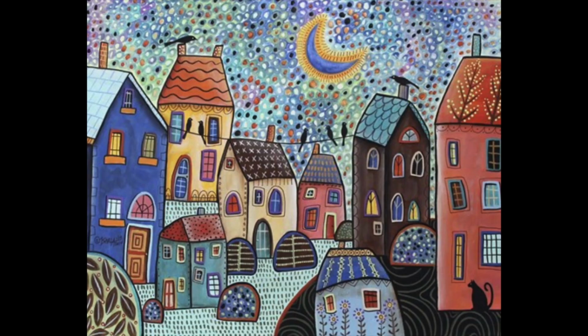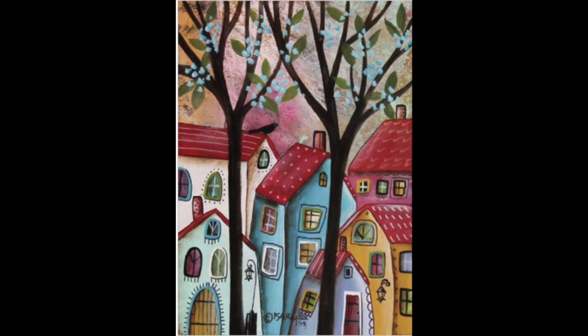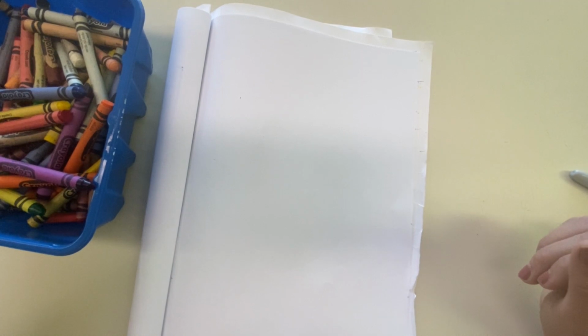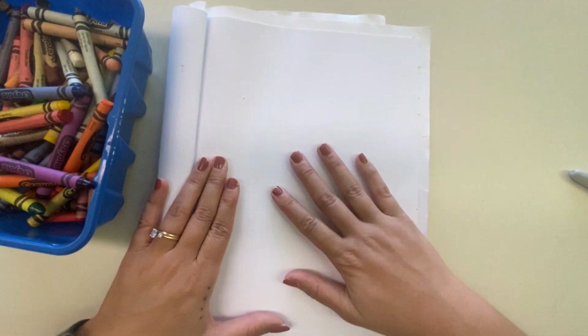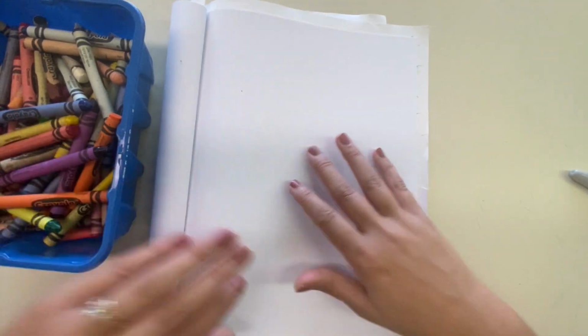Our artwork today is inspired by the contemporary artist Carla Gerard. Contemporary means that she is still alive and she's still making work today. Carla Gerard's artwork usually shows pictures of neighborhoods. A neighborhood is the area where you live. You could also call it a community. So like I said, our artwork for today is going to be inspired by Carla Gerard's neighborhood artwork.